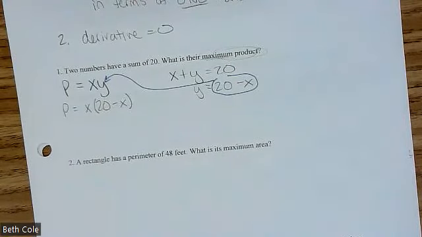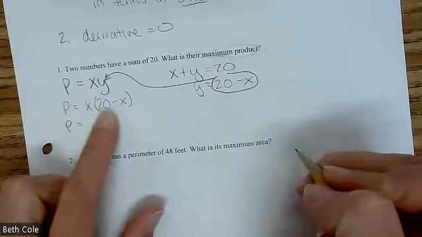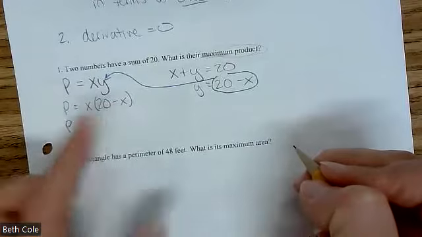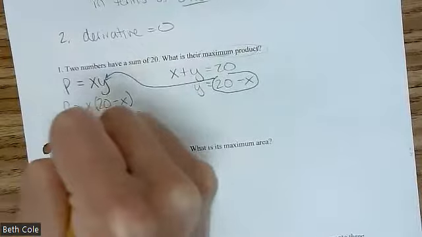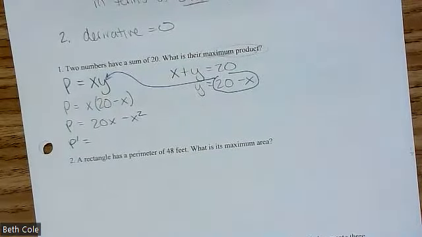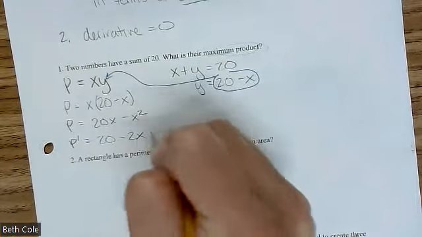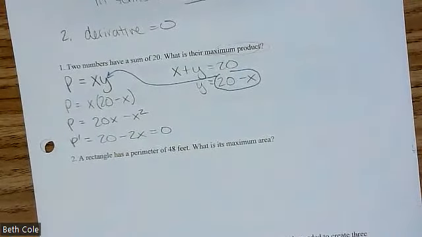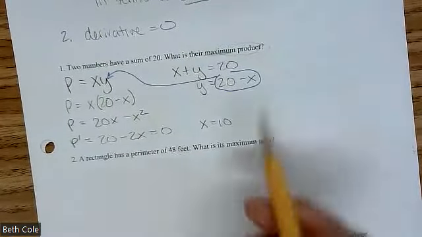Before I do the derivative though, what would you probably want to do with this X out front to make your life a little bit easier? Yeah, I would distribute that because otherwise you're going to have to do a product rule. So if you distribute that, 20X minus X squared, and then find P prime. That was all algebra. Now we're going to do the derivative. This is your one step of calculus, all right? What is the derivative? 20 minus 2X, good, set it equal to 0. I kind of ran out of space. What would X be if you solved that? 10. X is 10.